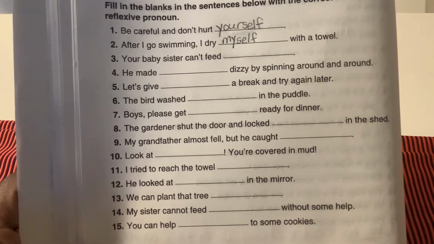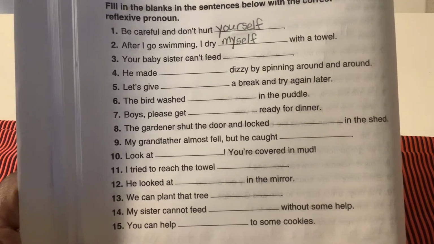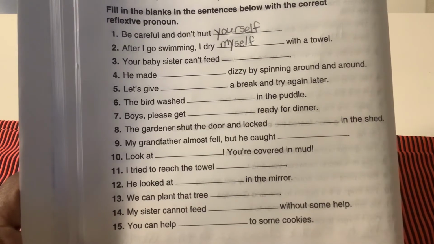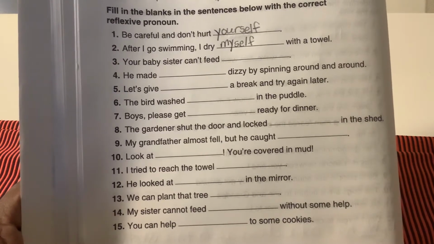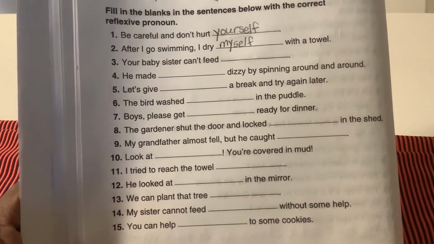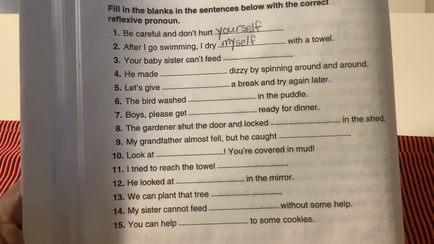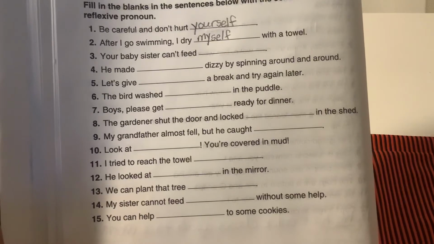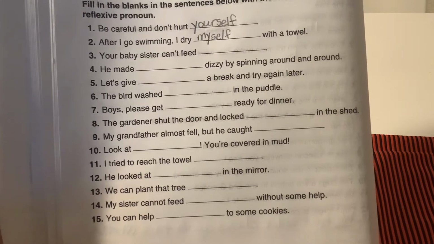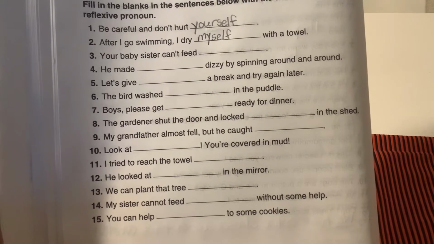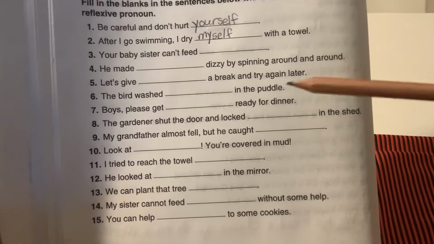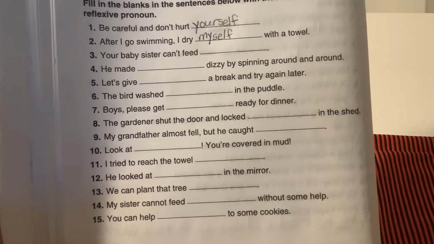The bird washed blank in the puddle. Number 7. Boys, please get blank ready for dinner. Number 8. The gardener shut the door and locked blank in the shed. Okay, now I'll give you a hint for number 8. The gardener could be a man or it could be a woman.